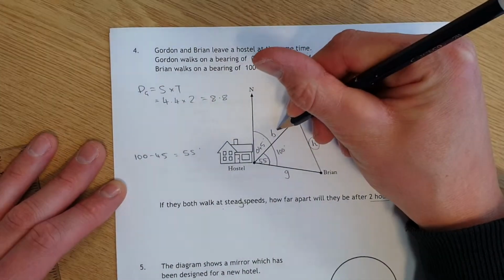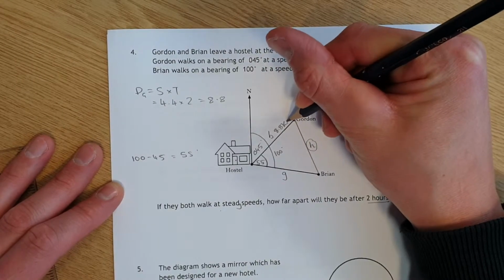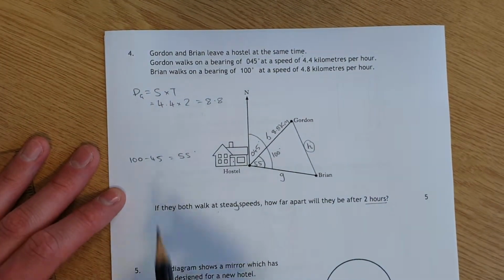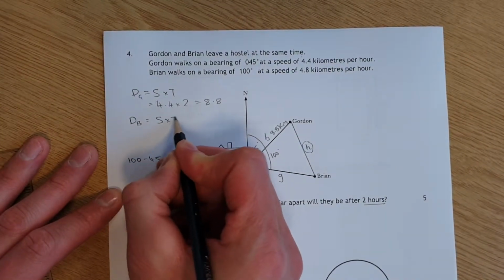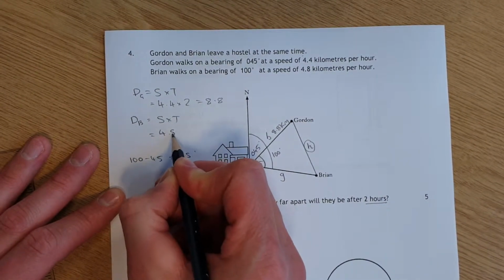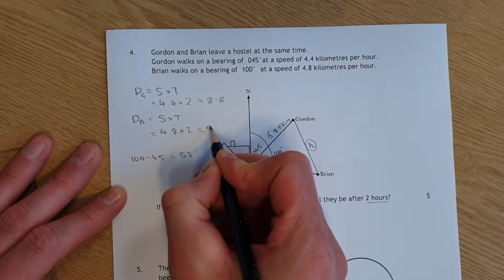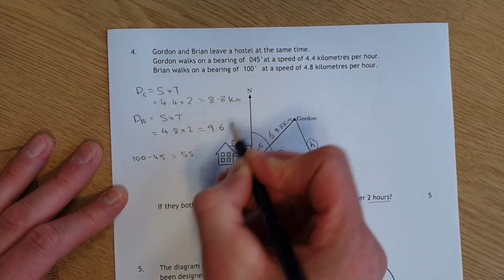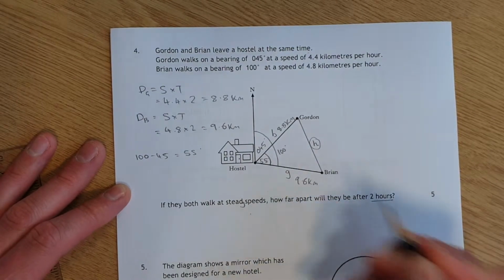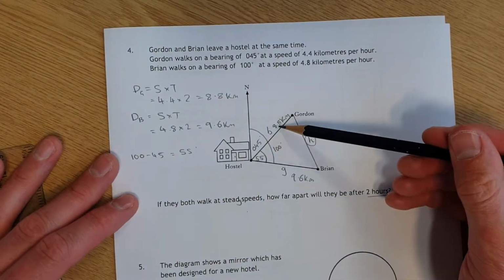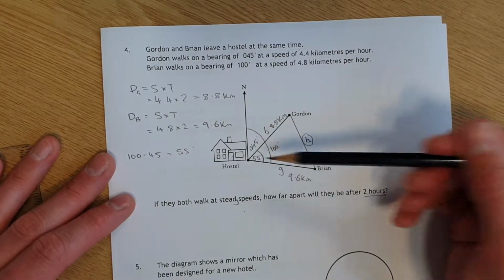So that's 8.8 kilometers here. Same for Brian. So distance for Brian, again, speed times time, 4.8 times the 2 hours equals 9.6, and these are both in kilometers. So 9.6 kilometers. So now we've got a triangle where we've got 8.8, we've got 9.6, and we've got 55.